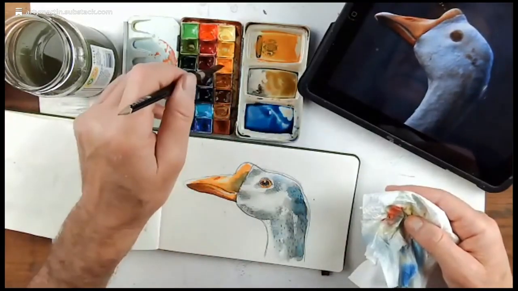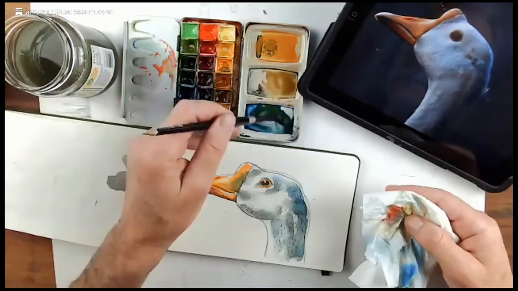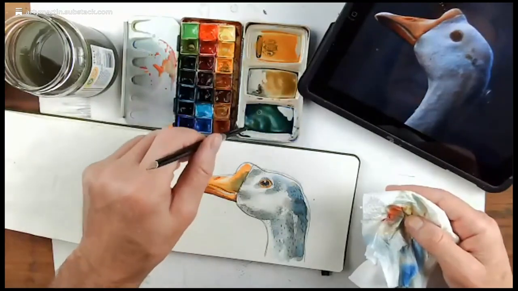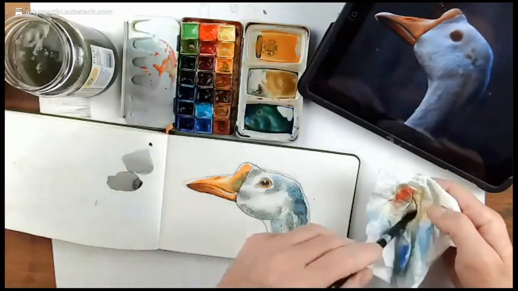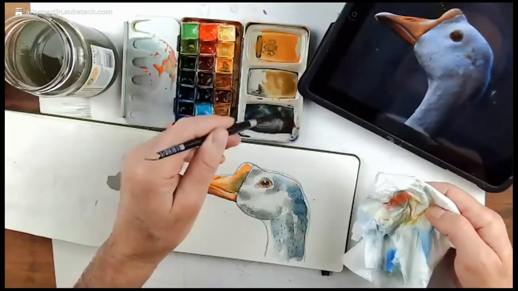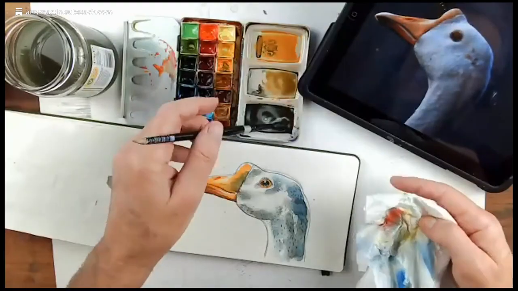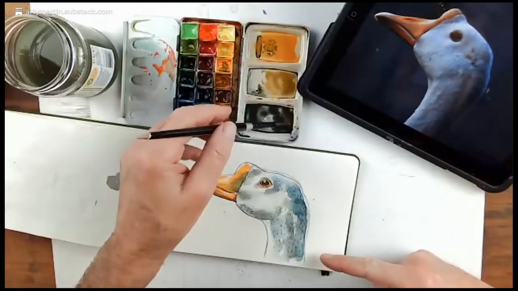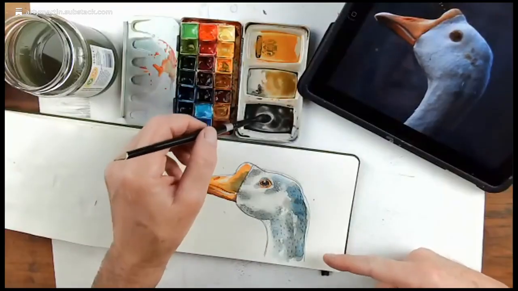So again, let's take a little bit of that yellow and add it to that. It's gone green, but we know that. But we know how to deal with green. We just add a little bit of red. And look, that takes it down to a nice neutral again. Because I'm going to come back in, I'm going to put a few more little tweaks in here.